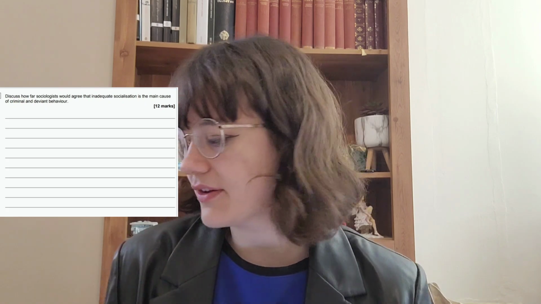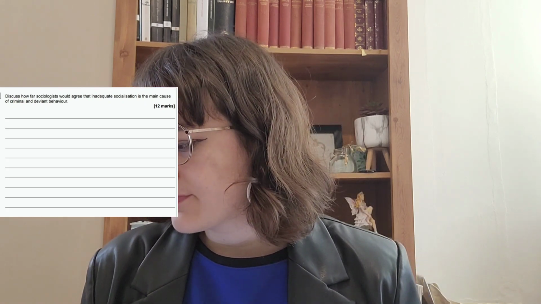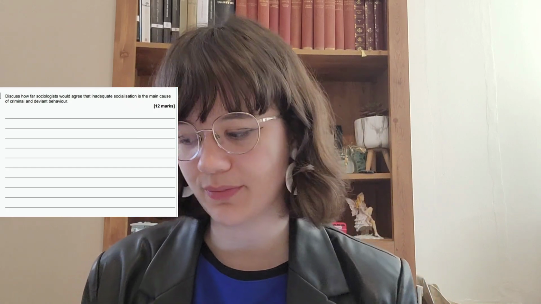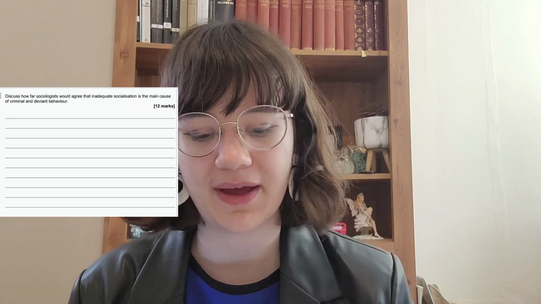Next paragraph, this is the way I link these if you're arguing something different. According to Becker, labelling is a more important cause of criminal and deviant behaviour than inadequate socialisation. So you want to always mention inadequate socialisation and deviant behaviour in your links.